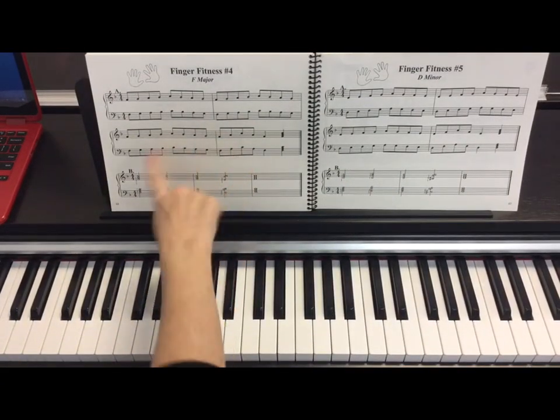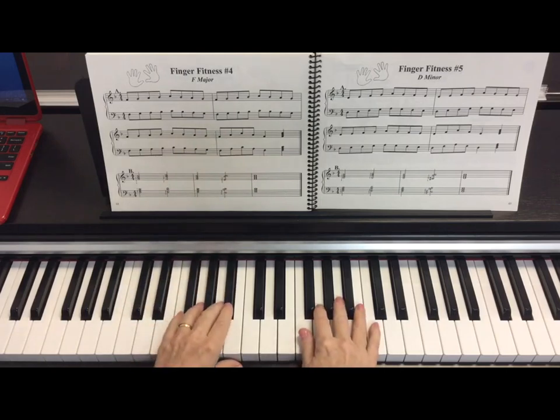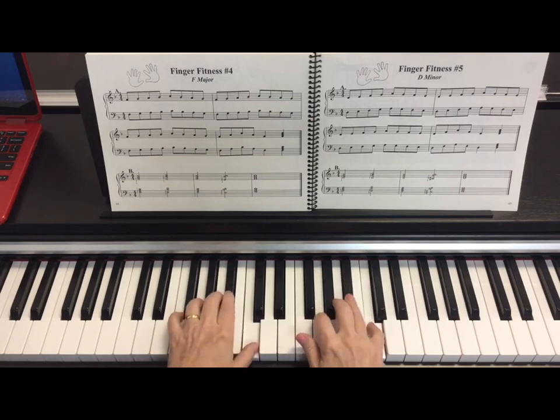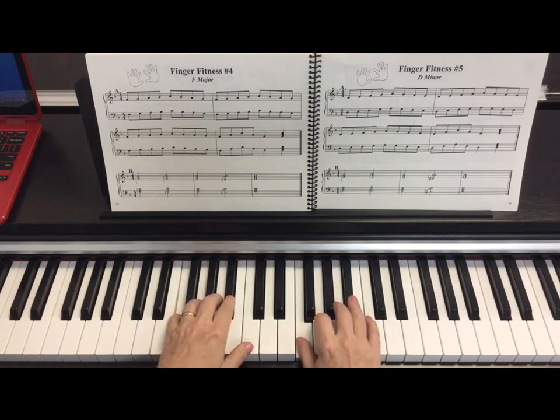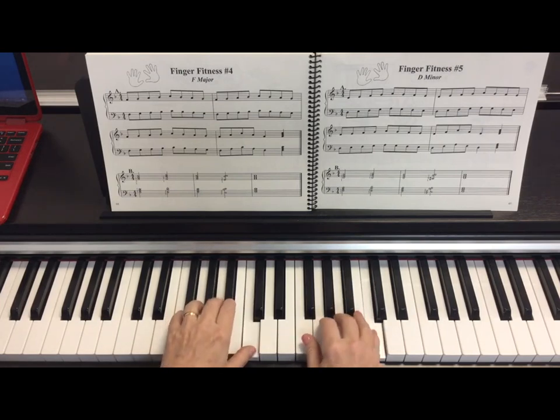Let's keep our books open to our finger fitness number 4, and let's go ahead and play it. 1 and 2, and remember your T's. Go. Fa, sol, la, te, do, te, la, so. Fa, sol, la, te, do, te, la, so. Fa, sol, la, te, do. And now skip: fa, la, do, la, fa chord.